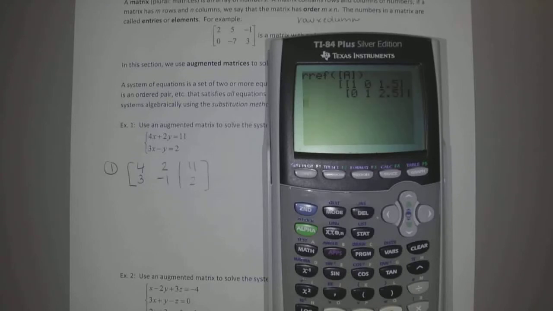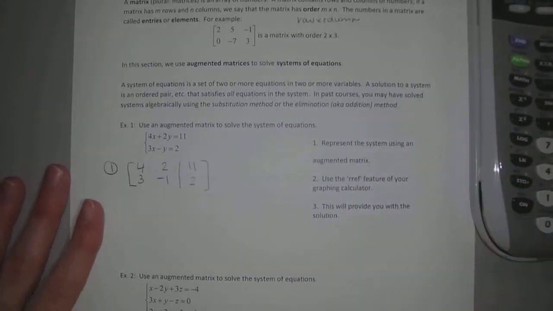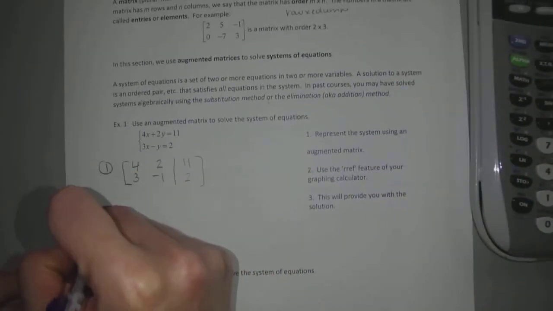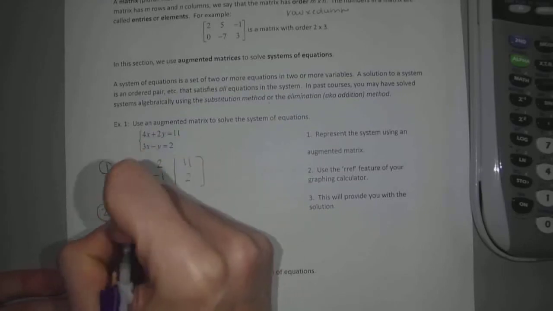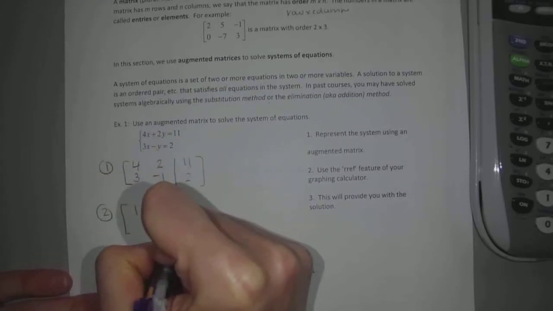You can hit 1 or enter, and look what it has, okay? So you're like, well, okay, but how does that help me? Let's write that down, okay? So number 2, let's write our row reduced echelon form.